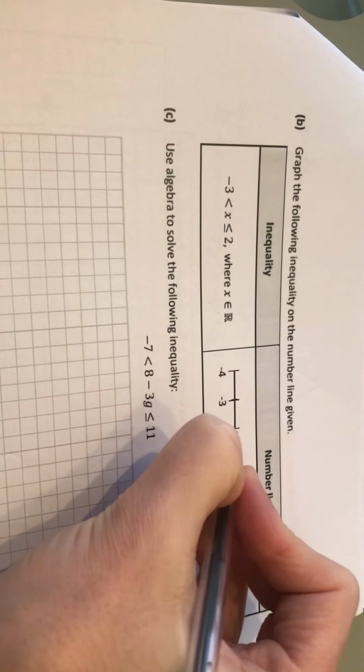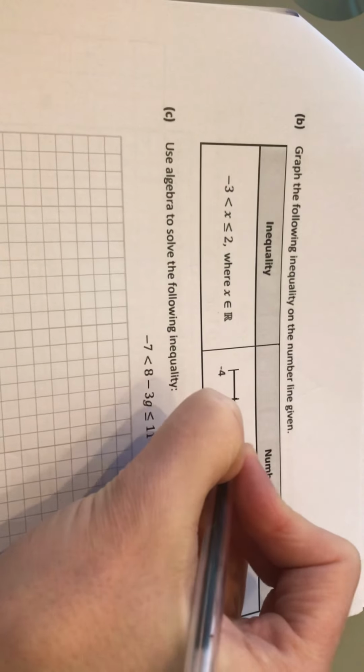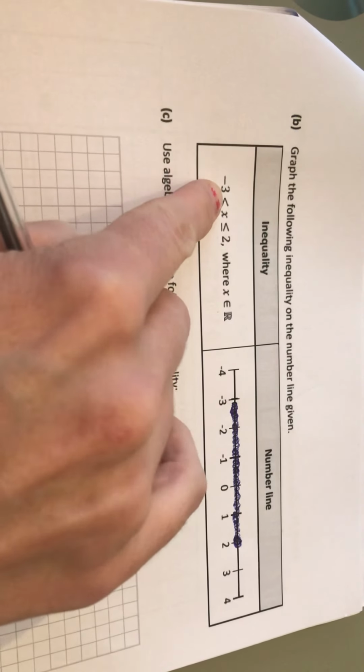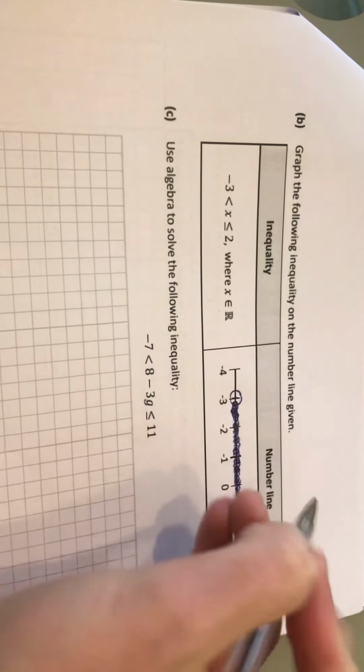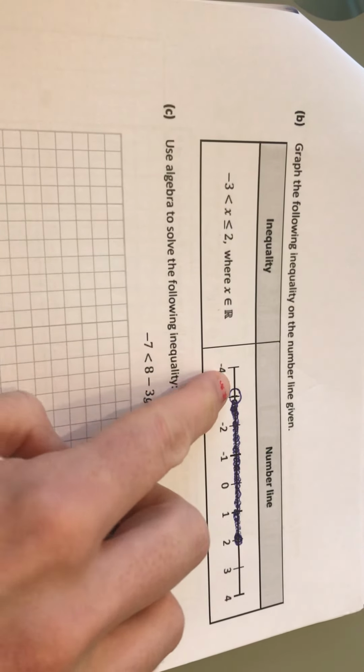Can it be -2? Yes, it can. Can it be -2.5? Yes, it can. Can it be -2.99999? Yes, it can. Can it be -3? No, it can't. It's not equal to -3. So I'm going to show this by doing an empty circle. So it can be anything up as far as -3, but it can't be -3.